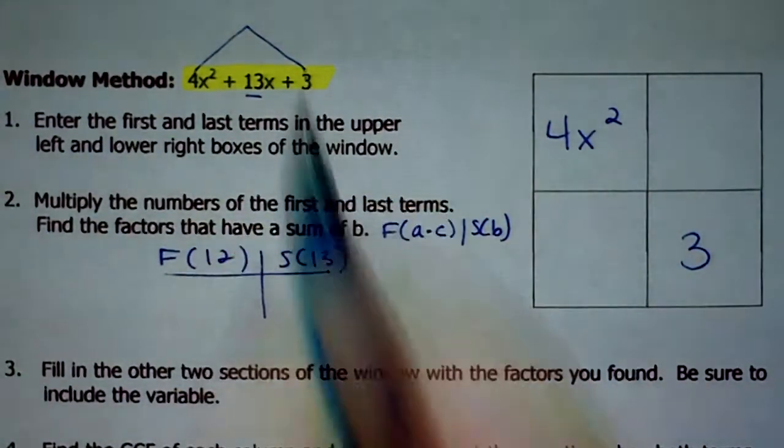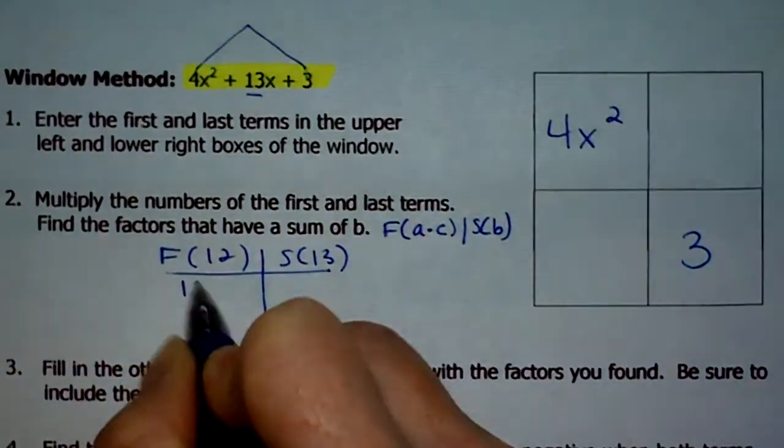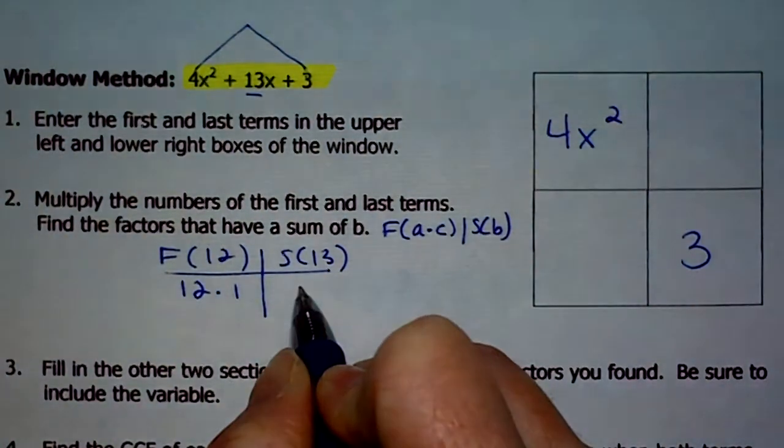So this is a plus plus. I know that these are both going to be positive. 12 times 1 is 12, and 12 plus 1 is 13.